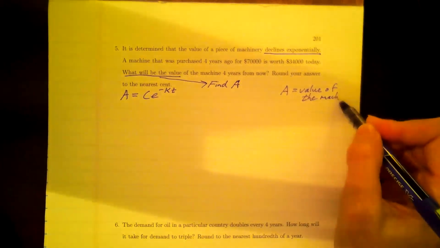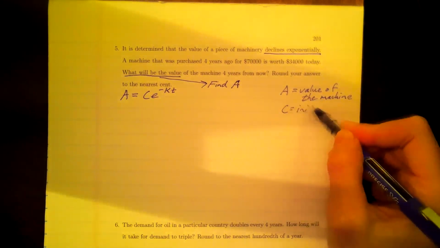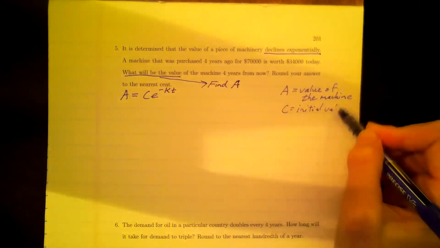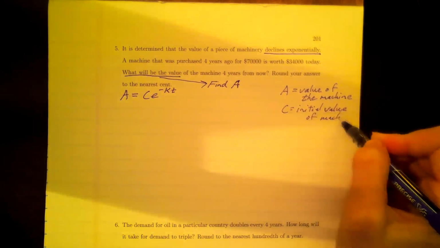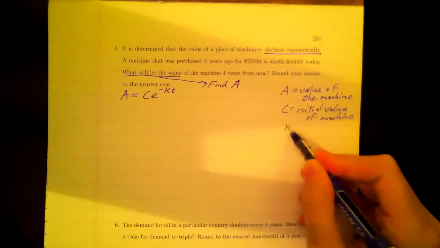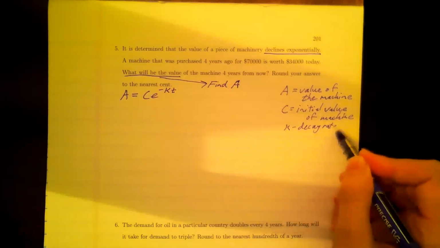If A is the value of the machine, C represents the initial value of the machine, and K represents the decay rate. This machine's worth is decaying at a certain rate per year.